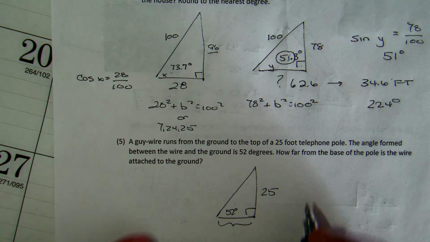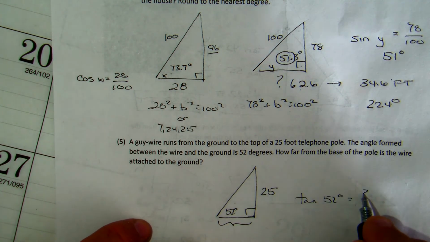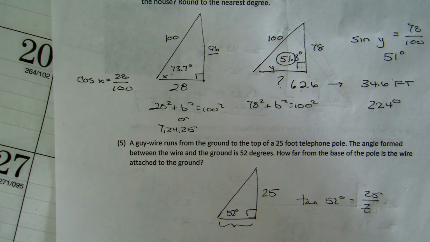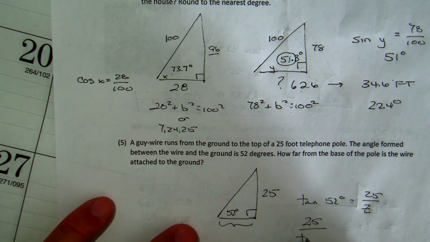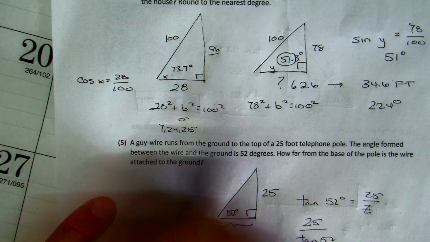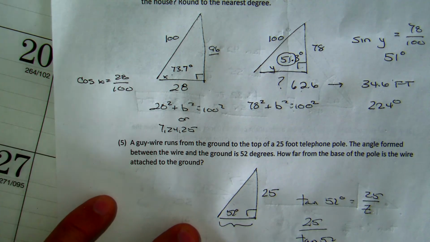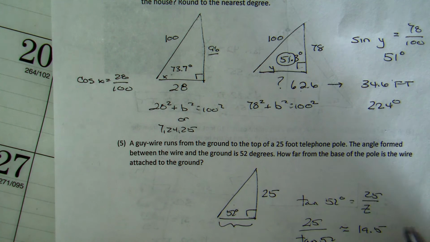Once again, it's tangent. Tangent of 52 degrees equals 25 over z. The difference is now the variable is in the denominator. So instead of multiplying, we divide. We end up doing 25 divided by tangent 52. And I get myself approximately 19.5. So it's going to be about 19 and a half feet.